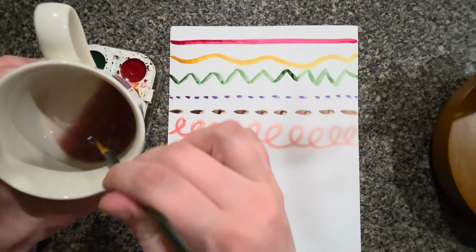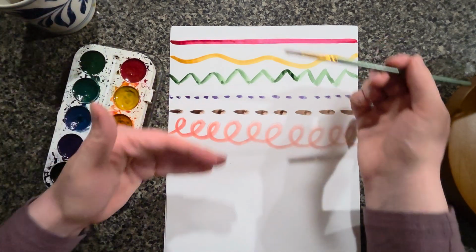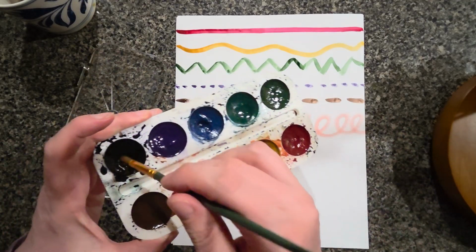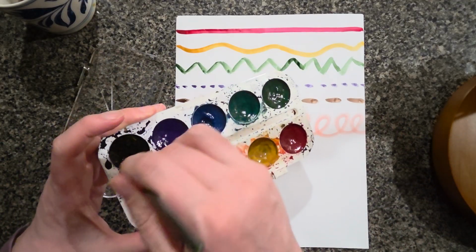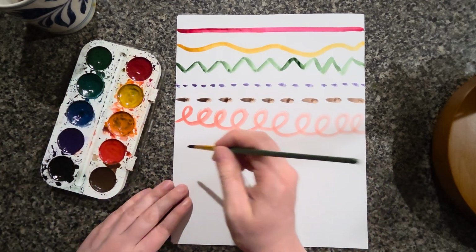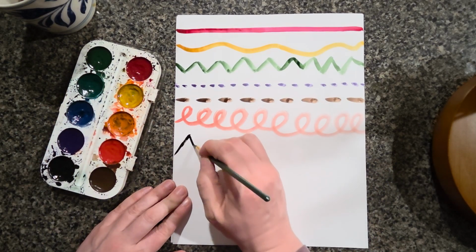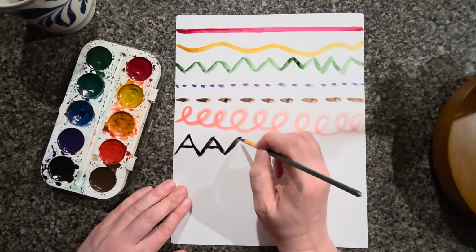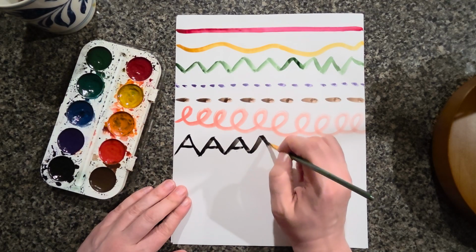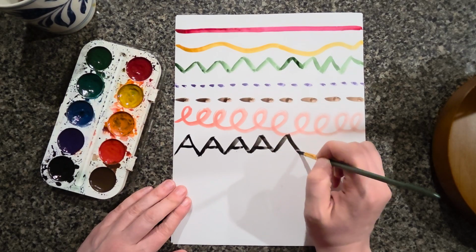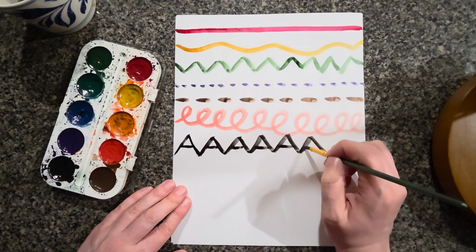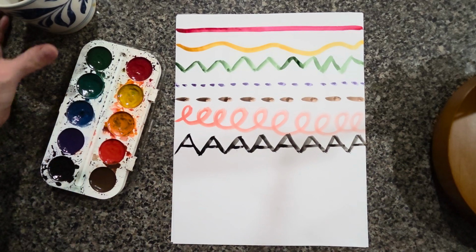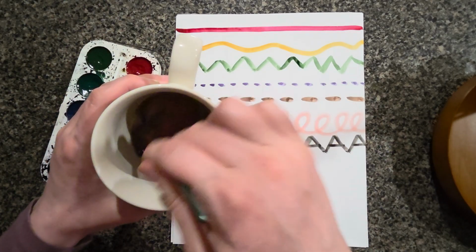And then I have them invent lines for the rest of the paper. So I tell them to pick their favorite letter of the alphabet. I'm going to do A for art class. A, and it's connected. Otherwise, it's just a letter A. So to make it a line, we got to connect them. So this is an invented line. It doesn't have a name.